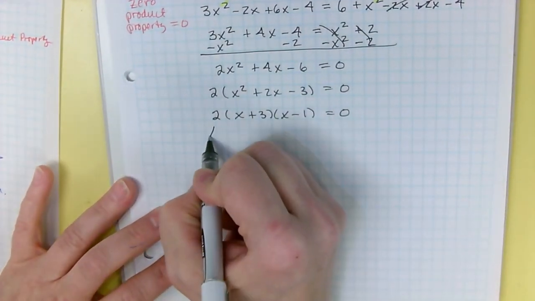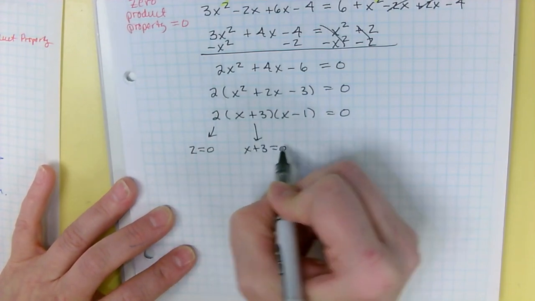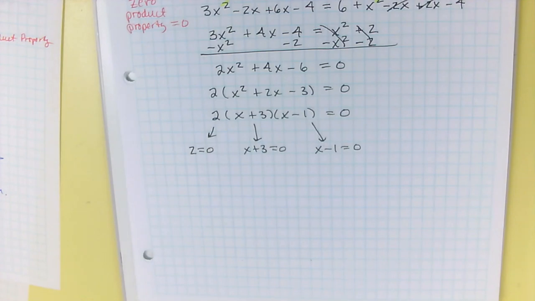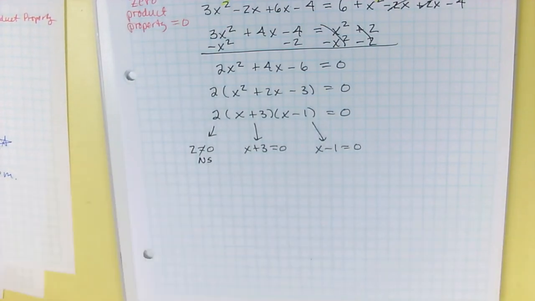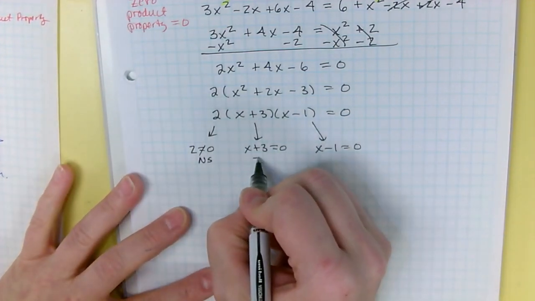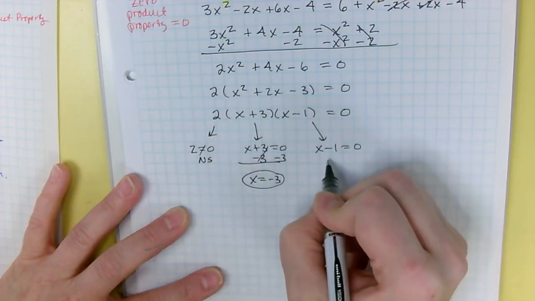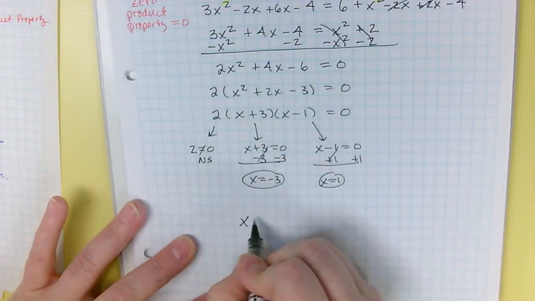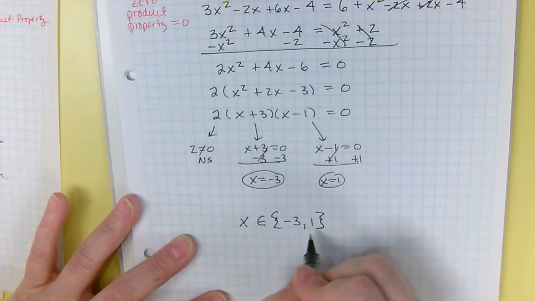And we solve each piece. So set 2 equal to 0, set x plus 3 equal to 0, set x minus 1 equal to 0. This is zero product property. Now, obviously, 2 does not equal 0, so that one did not give us a solution, but the other two do. If I subtract 3, x is negative 3. If I add 1, x is 1. So my x's are negative 3 and 1.